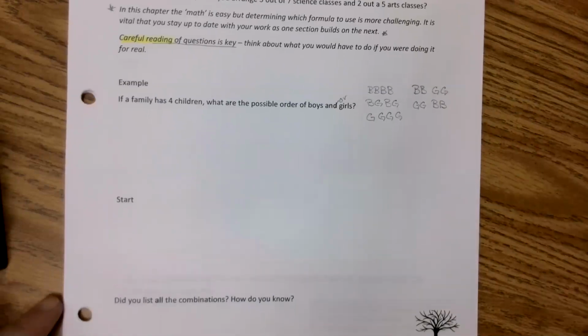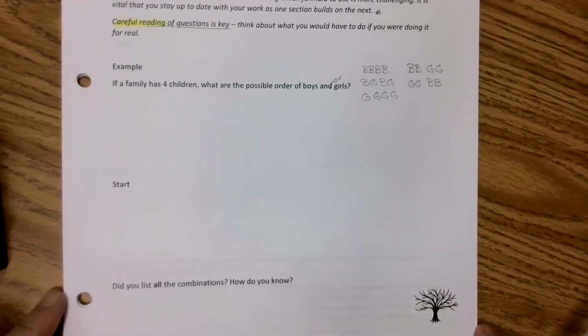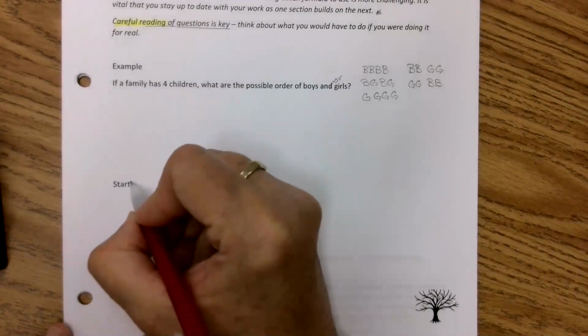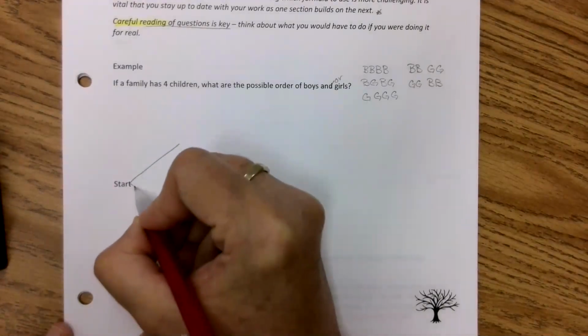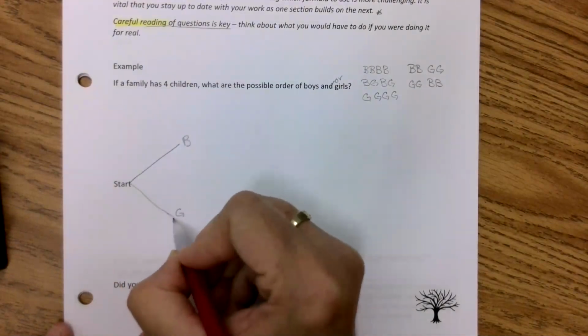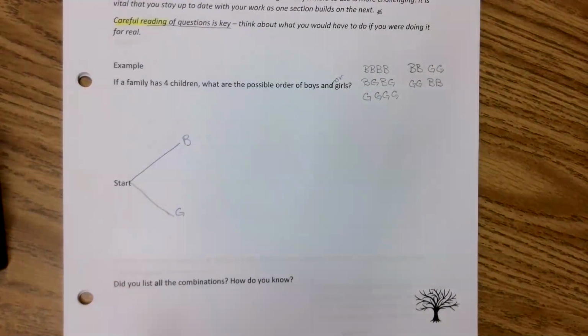So what I'm going to show you is a handy dandy tool, which I used to hate, but I'm really starting to like now, called a tree diagram. That's why there's a little tree down there, in case you were wondering. We take our time and figure out all the different options. Here's our family. They're going to have their first child. There are 2 choices there: it's going to be a boy or a girl. I'm going to call it decision 1.